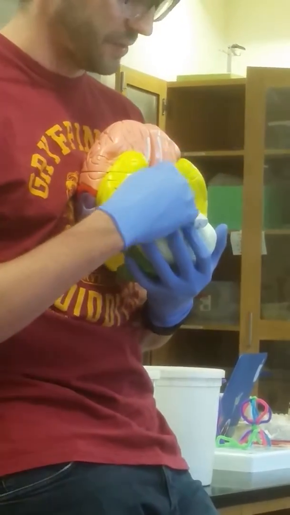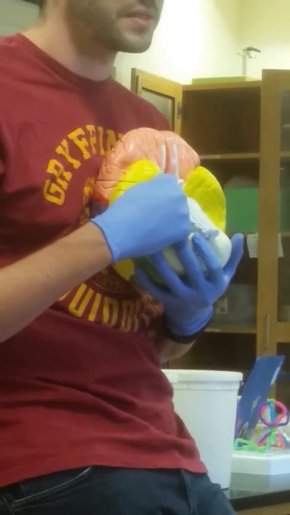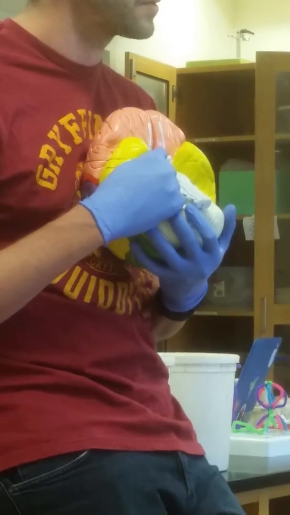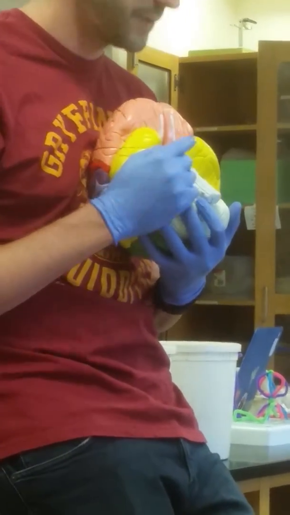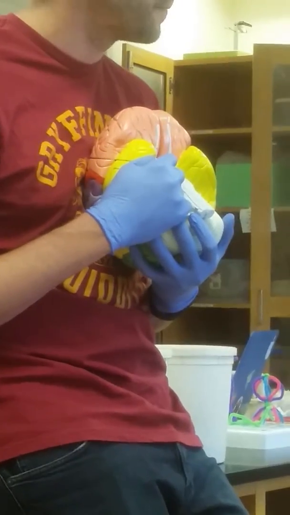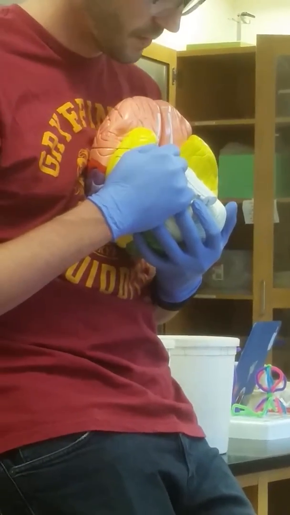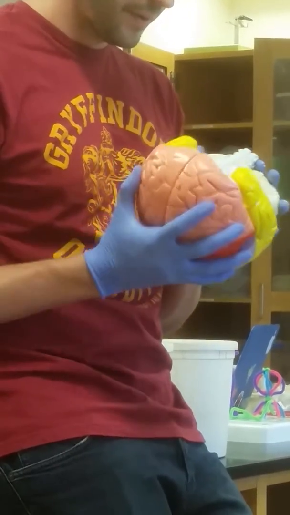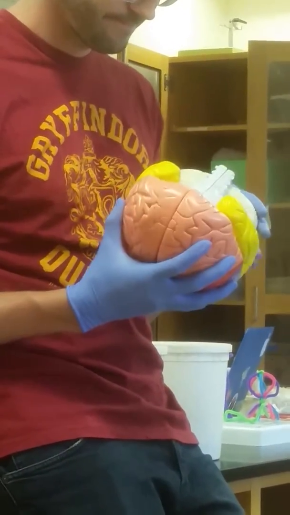So I can point to this and ask you what this is and where does it sit. And I can point to the sella turcica in the skull and ask what sits there, right? So, pituitary gland into the sella turcica of the sphenoid bone. All right. That's it.